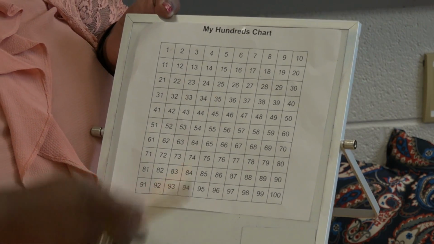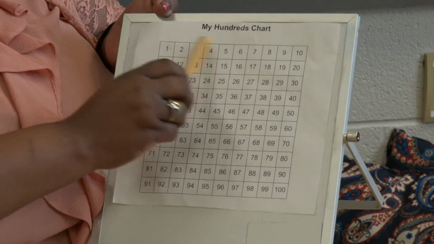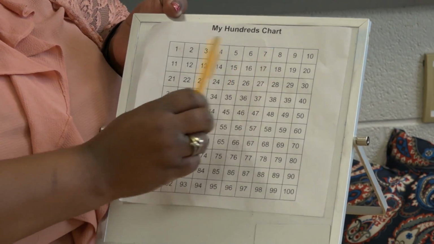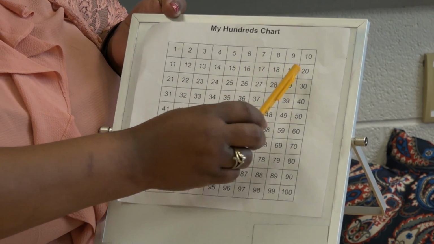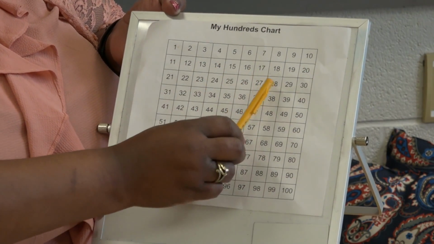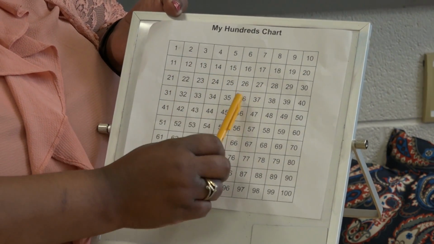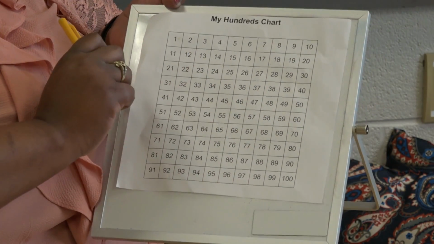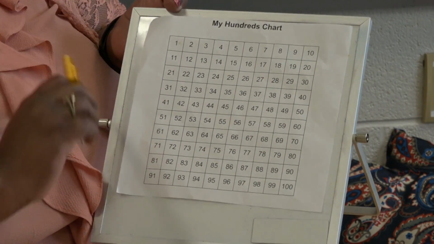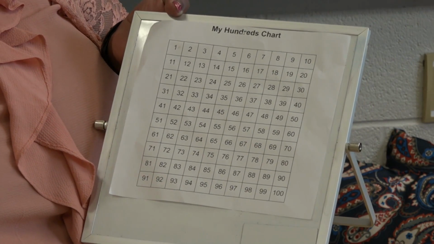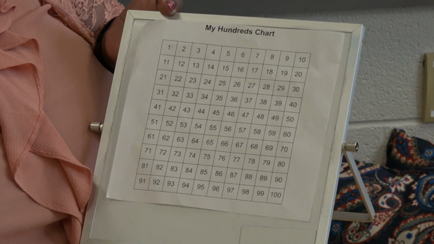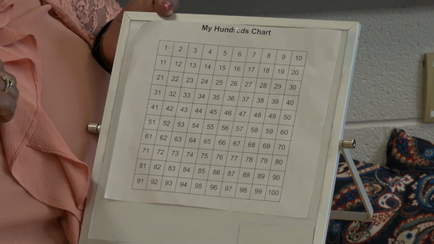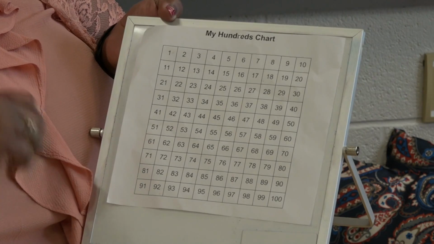Fours will be next. I'm pointing here, starting with my hundreds chart. I'm right at the 4. 4, 8, 12, 16, 20, 24, 28, 32, 36, 40, 44, 48. Tell me why I stopped at 48. Let's see who knows their multiplication facts. Yes, you're so right. 4 times 12 equals 48.